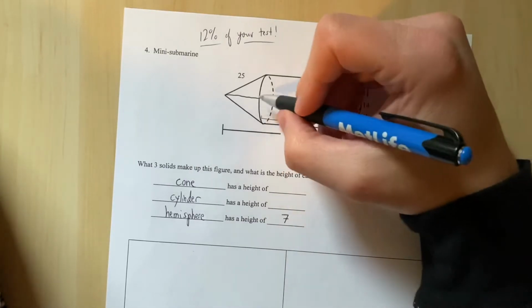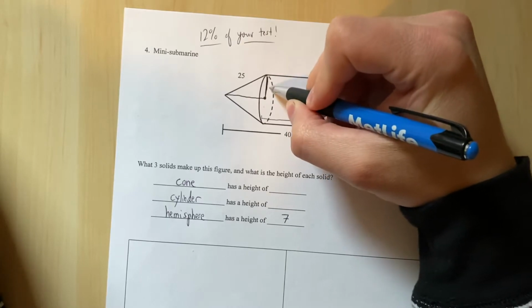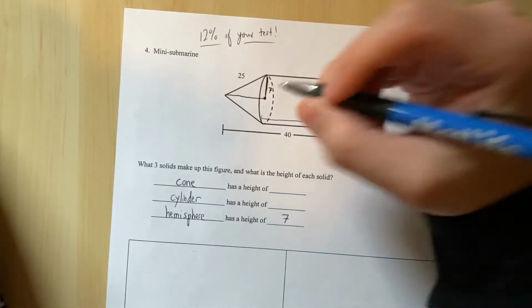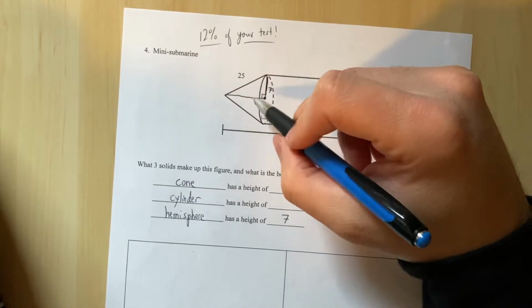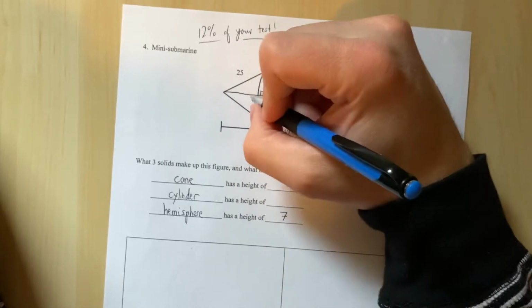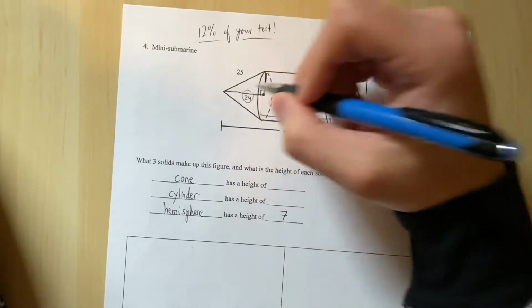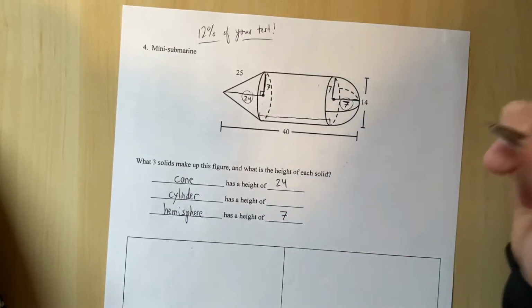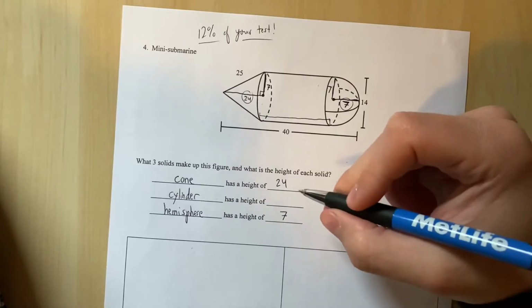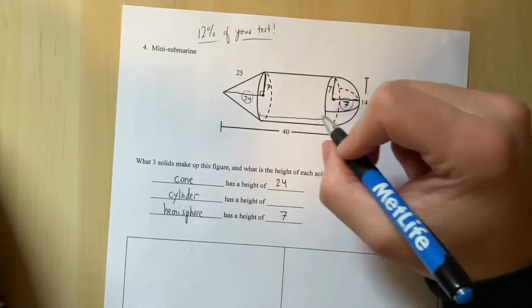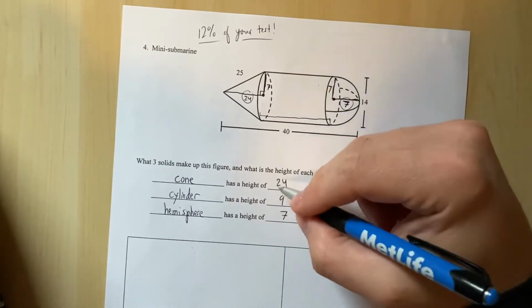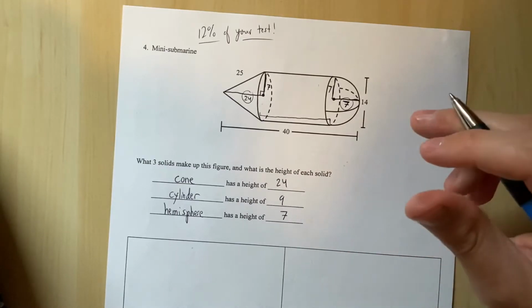Over here, we know that this radius is still 7. So if we look at the right triangle that's made here, this is a 7, 24, 25 triple. So the height of the cone is 24, which means the height of this would be 9, because 24 plus 9 plus 7 equals 40.